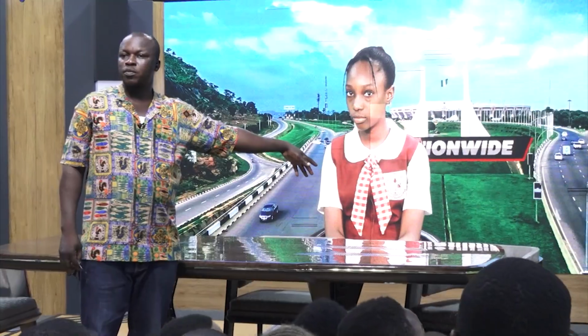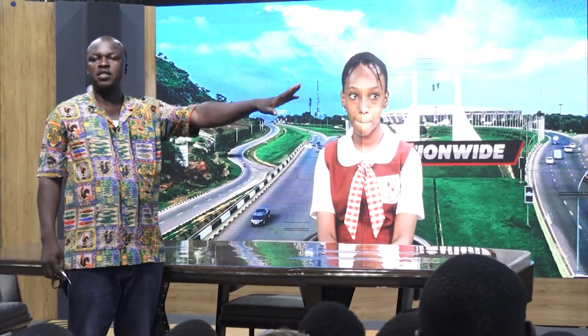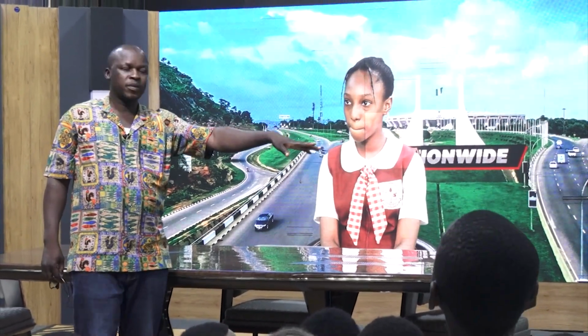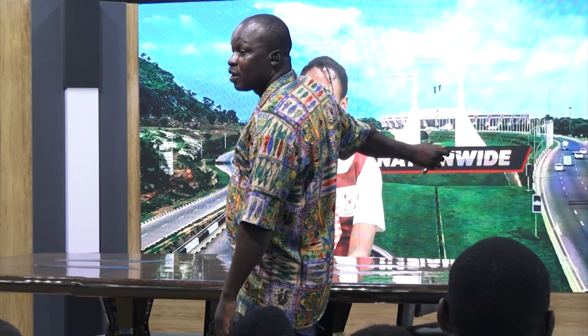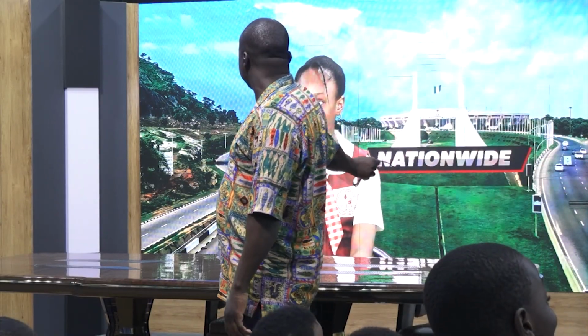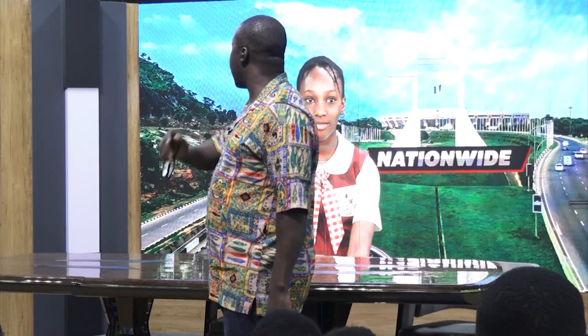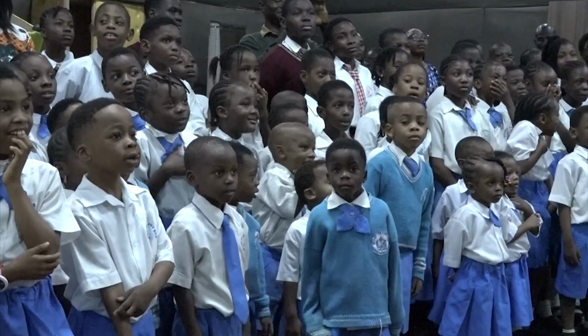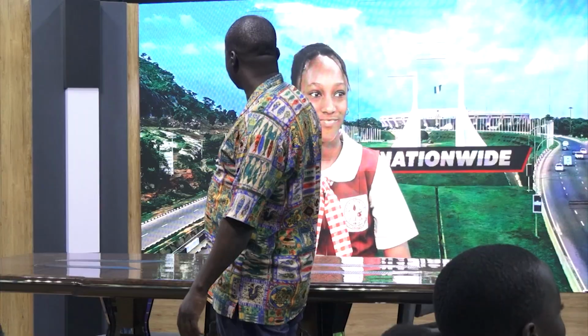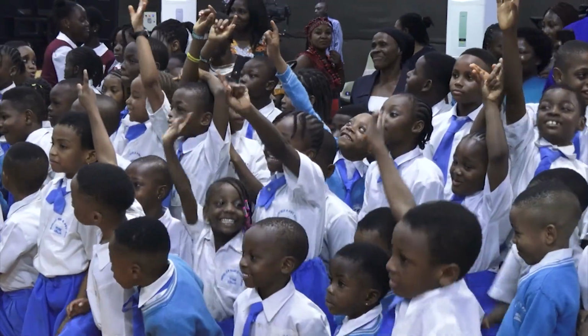From the control room, you can see the camera is set on her already, but a director inside can control it. She can be controlled without anybody touching the camera. That is why we call it a virtual set. The director inside can adjust. So this is how we set up for news.